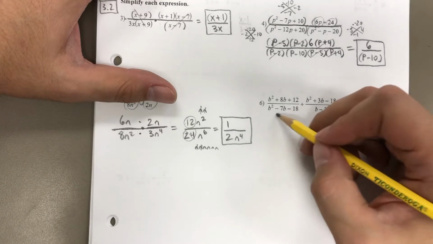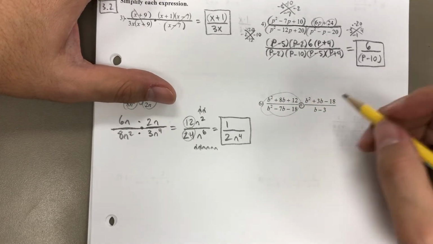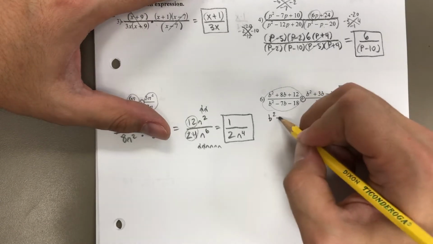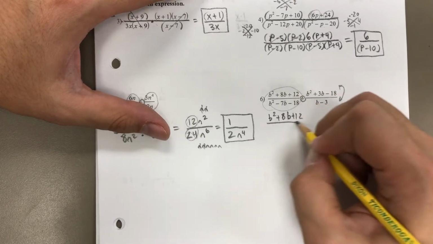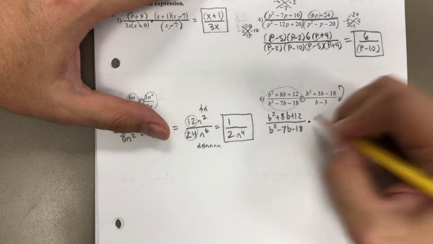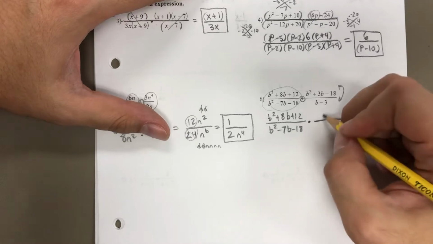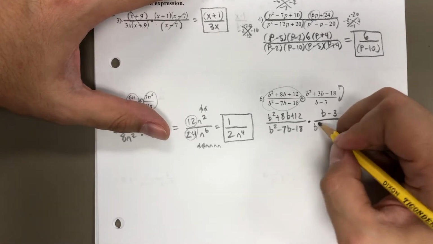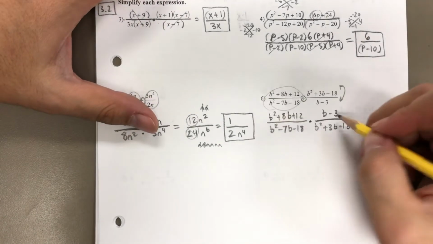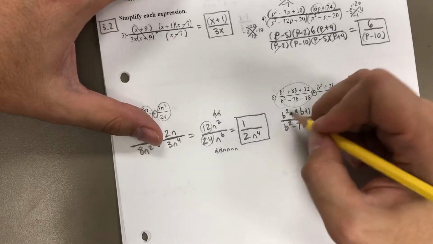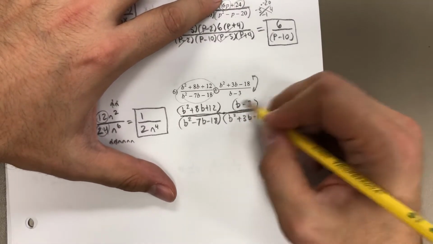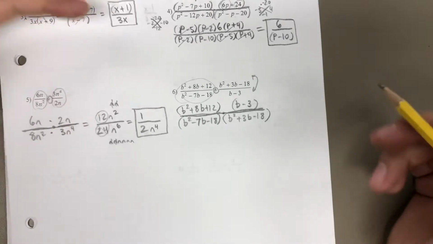So number 6, again, we keep the first fraction as it is. We change the sign from division to multiplication, and then we flip around the second fraction. So we end up with b squared plus 8b plus 12 over b squared minus 7b minus 18, multiplied by b minus 3 in the top, and then b squared plus 3b minus 18 in the bottom. Okay, so it looks like we've got this all set up. It's one big fraction. We need to factor this quadratic, this quadratic, and this quadratic. This is already a finished factor, b minus 3, so we can leave that alone. But the rest of them we do have to factor.